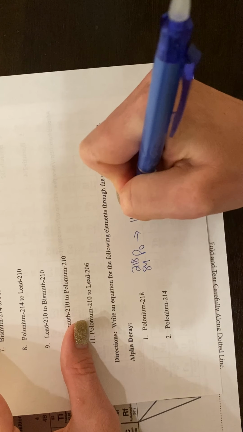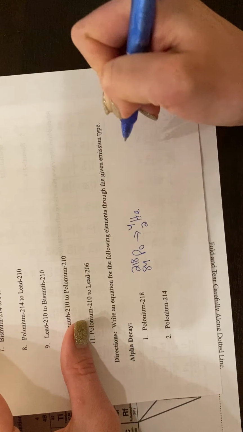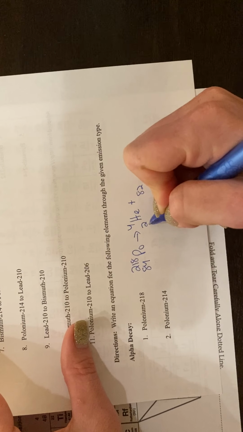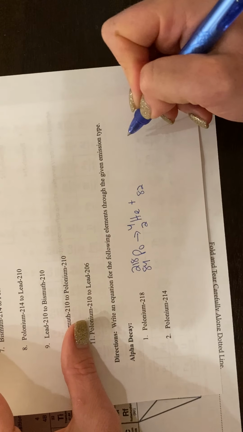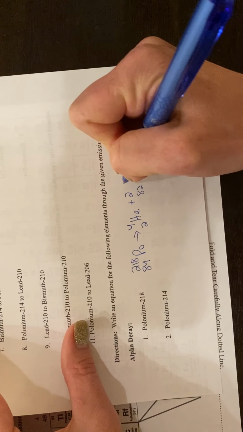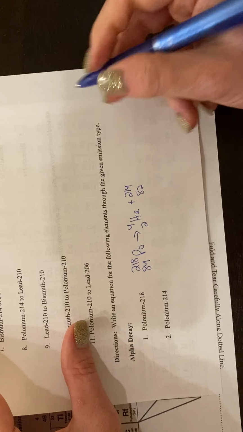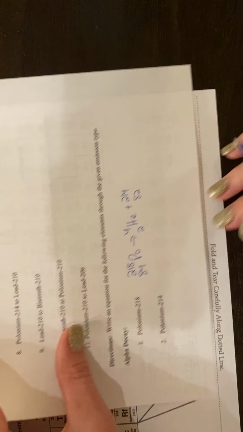These are all going to have a helium, my alpha decay. So 82 plus 2 gives me 84. And then 214 plus 4 gives me 218. So what is this element?